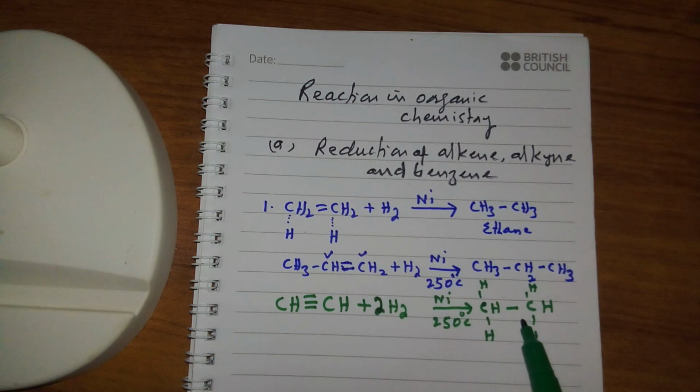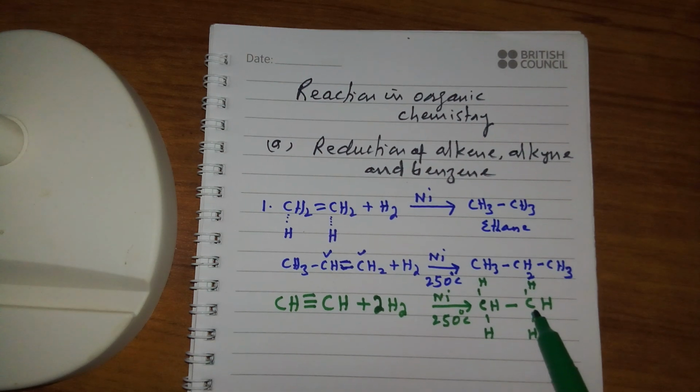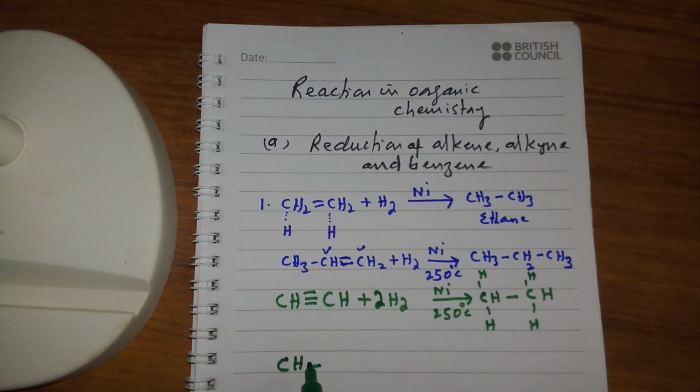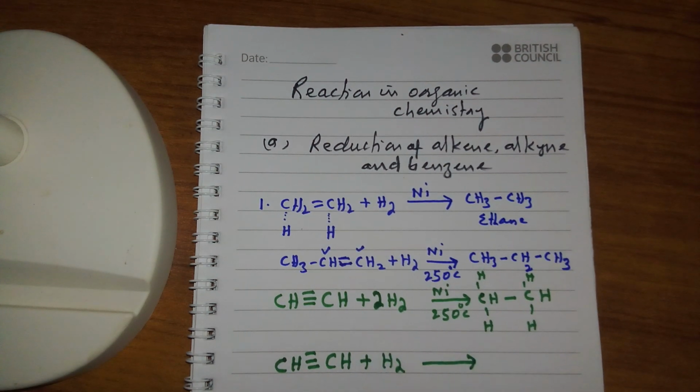Now we have another example: acetylene when it reacts with hydrogen. This is CH triple bond CH, we call this acetylene, and it reacts with hydrogen, and you can see that we are changing the condition.